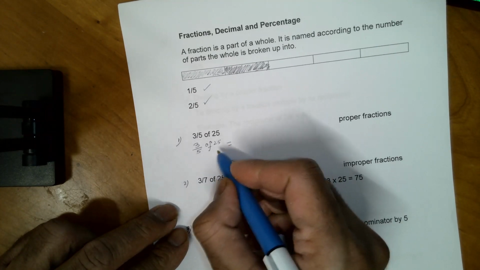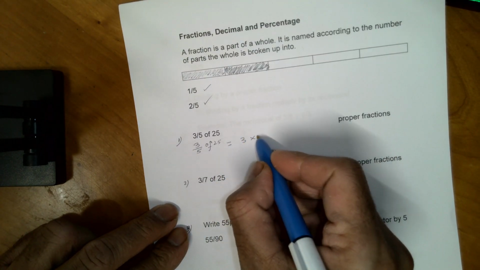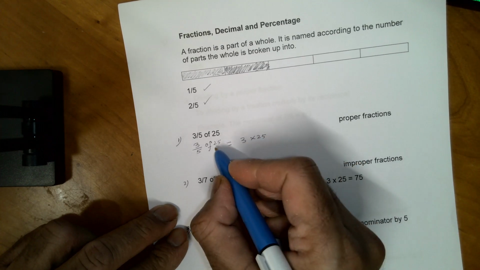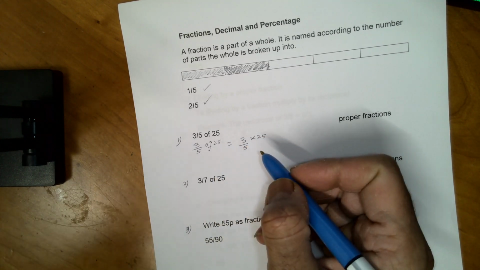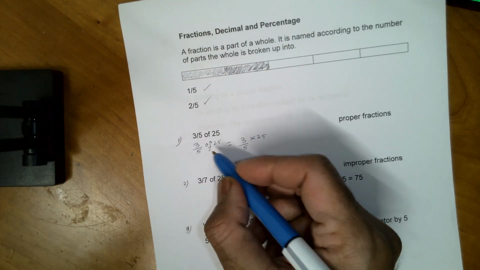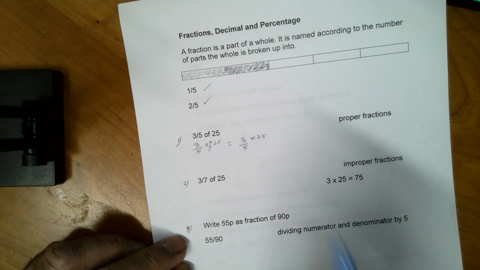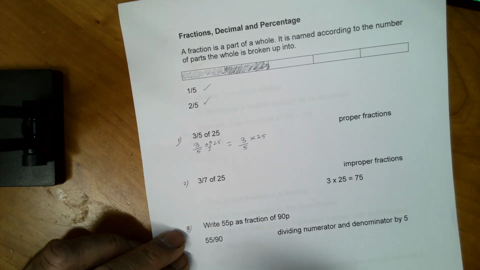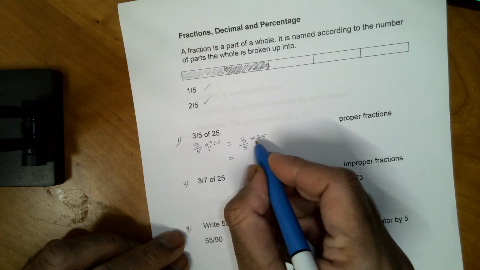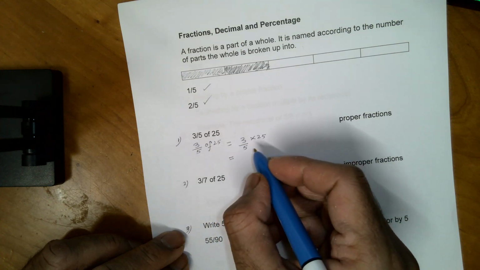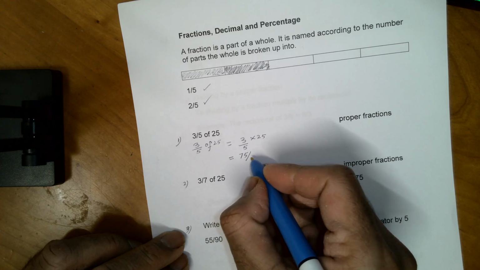So that can be written as 3 multiplied by 25, and then you have 3 by 5 already. So the "of" bit here, like 3 by 5 of 25, can be written like this, right? And then you can further simplify this by multiplying these. 3 multiplied by 25 gives us 75.